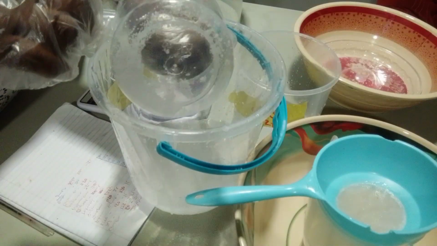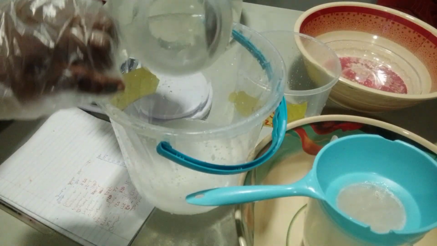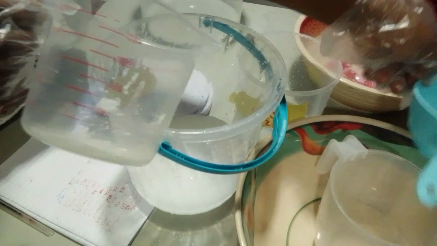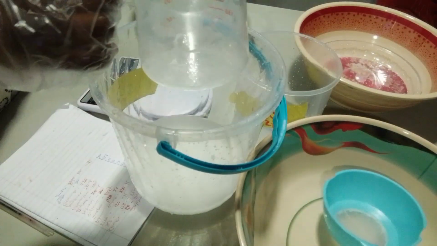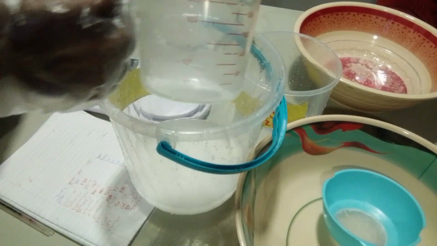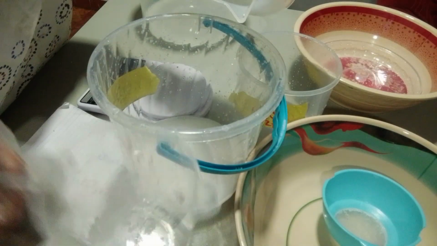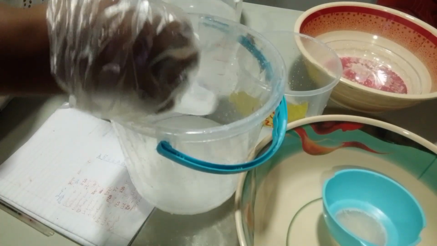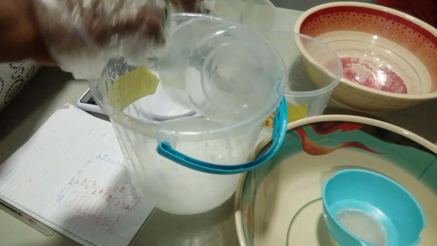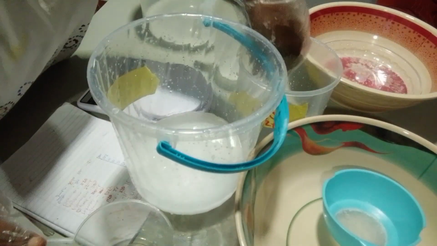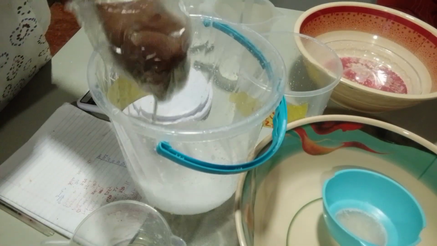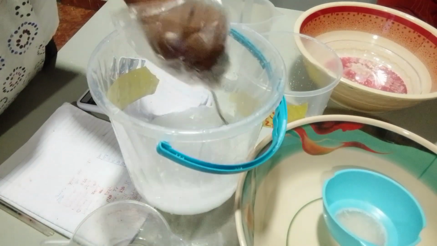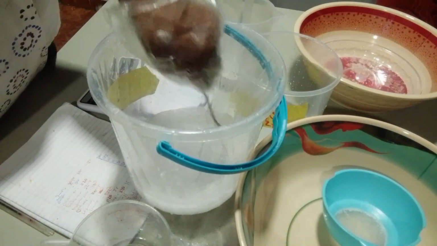Now this is not much, so I can easily mix it around. So that is caustic soda. I'm going to stir for some time for it to cool down. So I will use this caustic soda tomorrow.